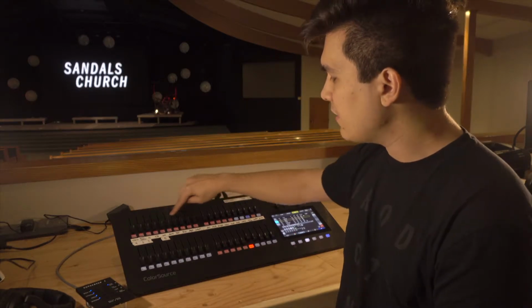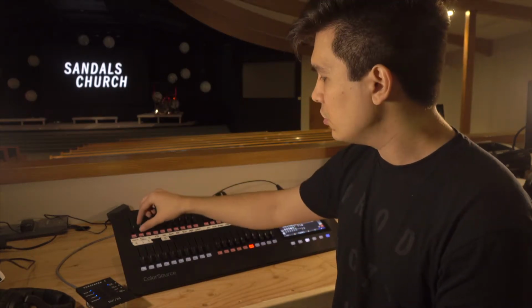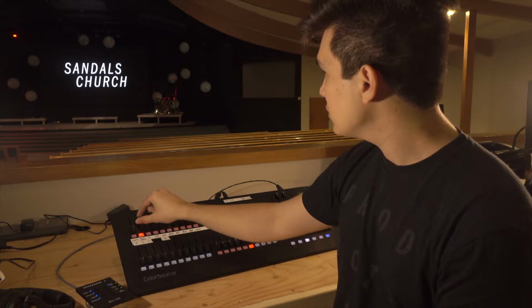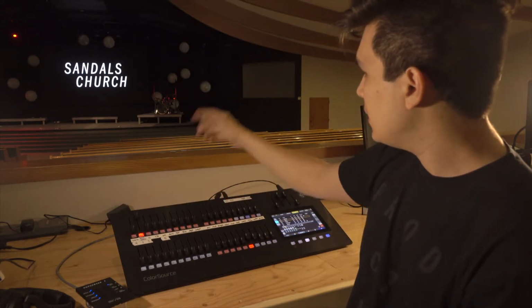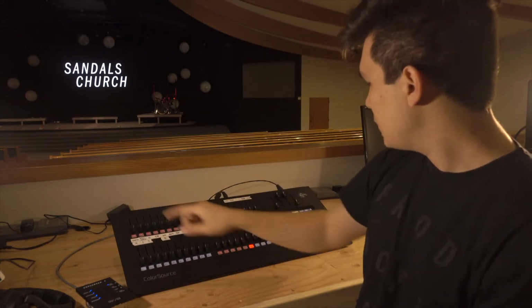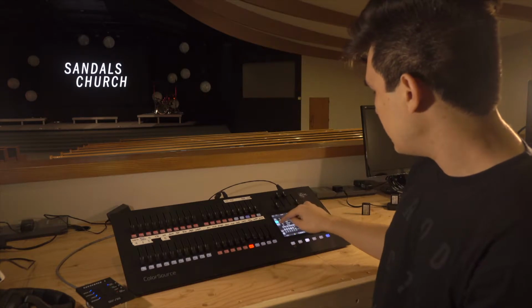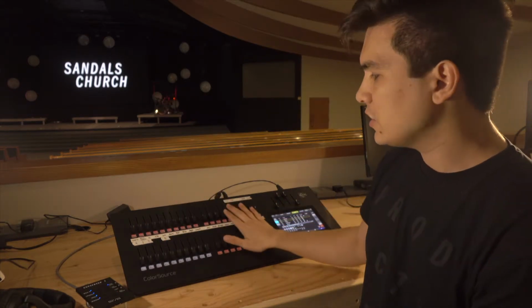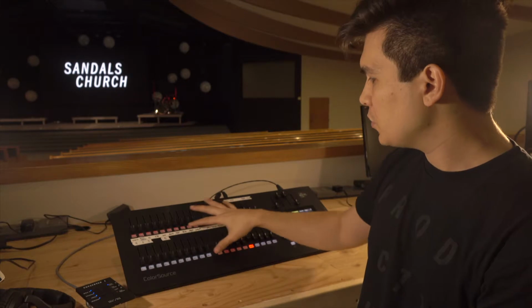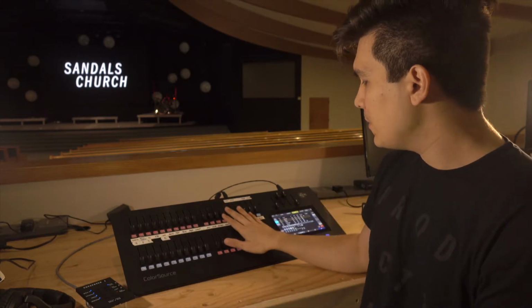Right now we have this half set up with LED color looks, so if you bring up these faders, that'll bring up, let's see here, I've got to switch over to playback. Right now, I'm just going to explain this really quickly: these faders can be set up to bring up playbacks, or they can be individual light controls.